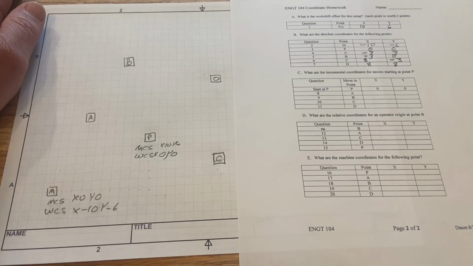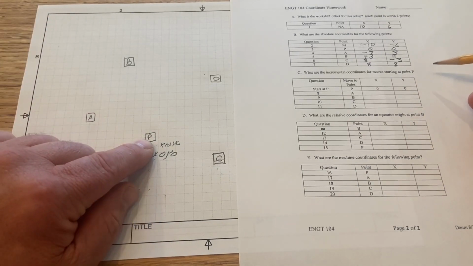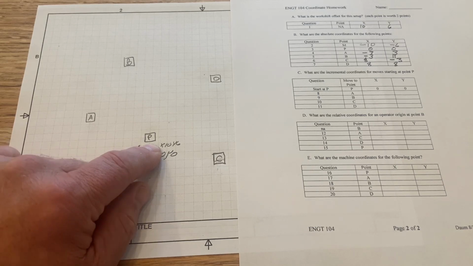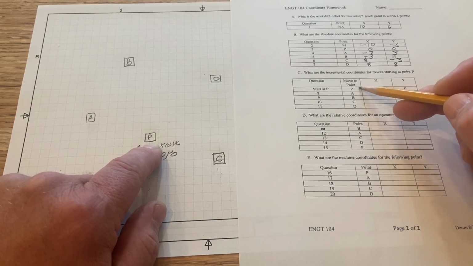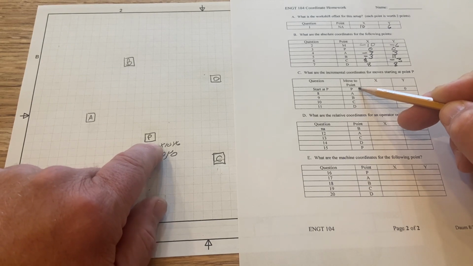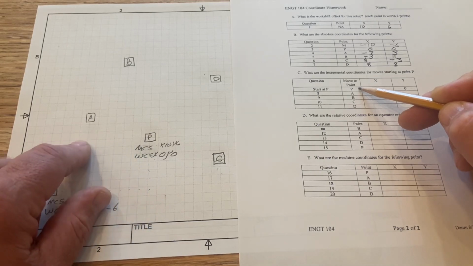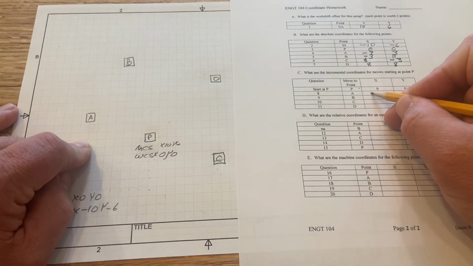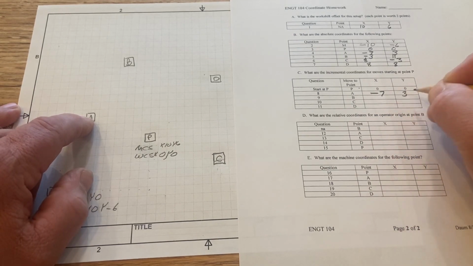The next set of questions asks, what are the incremental coordinates for these moves? And we're starting that at point P. Now remember, incremental goes from the current point. So we're starting out at x0, y0, or point P, and we're moving to point A incrementally. What is that going to be? Well, we're counting back now, so it's 1, 2, 3, 4, 5, 6, 7. So we're -7 in the x, and 1, 2, 3, +3 in the y.